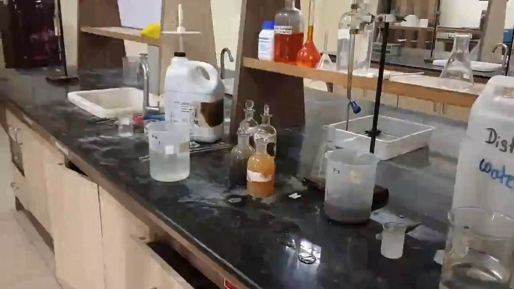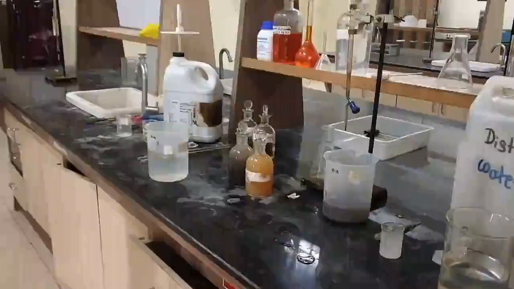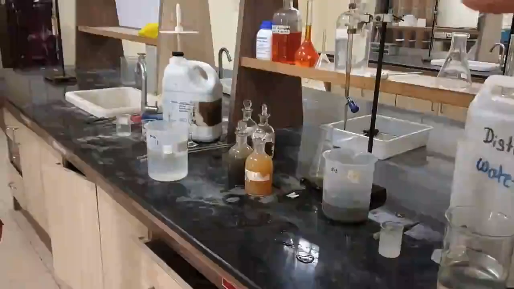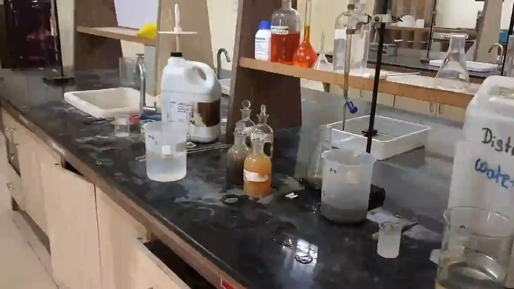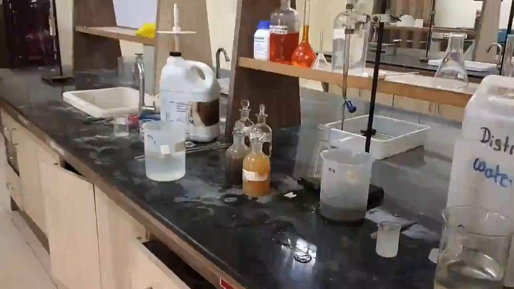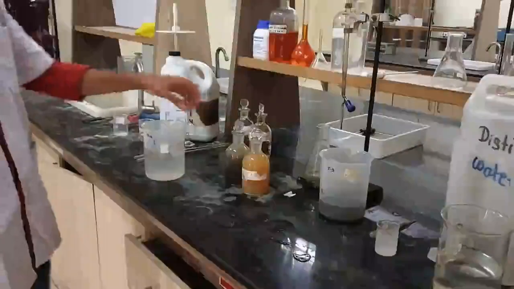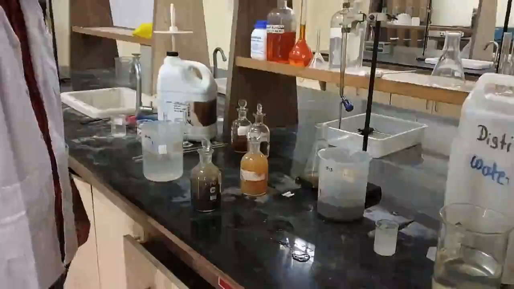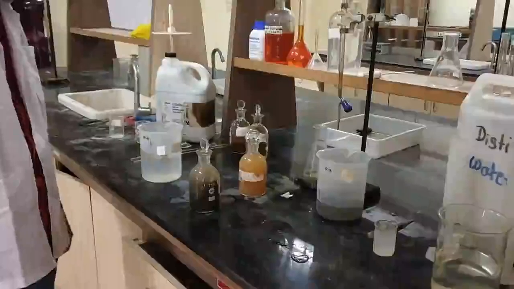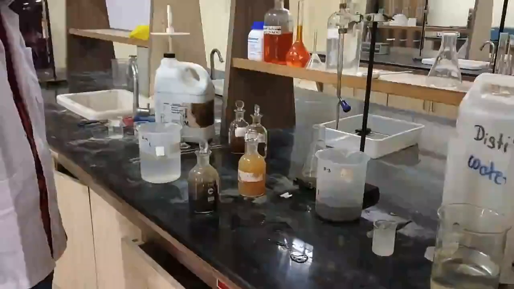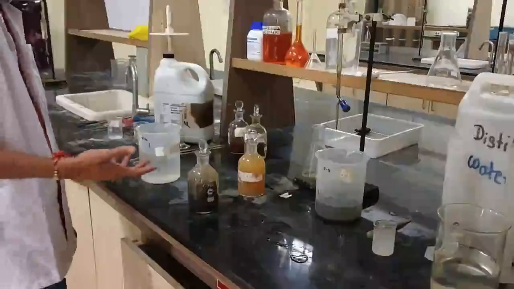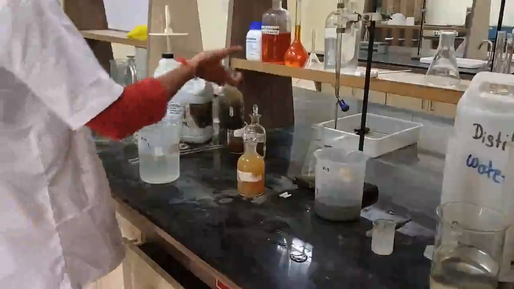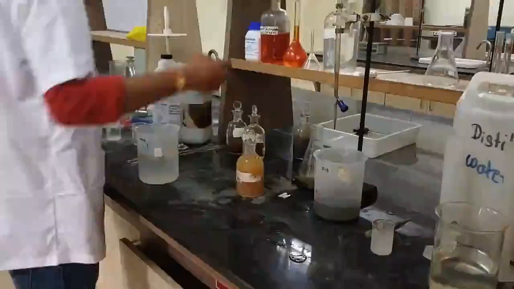So what we are going to do next is that with our first bottle where the white PPT has formed, the DO is absent because we got a white PPT. So we are not going to find out the DO of this bottle, right? We already got the answer. The DO of this bottle is 0 mg per liter. Now we are going to focus on the second bottle for which we have got the brownish PPT, right?